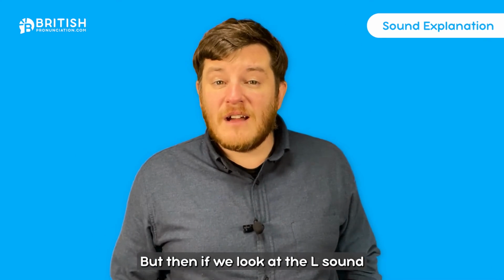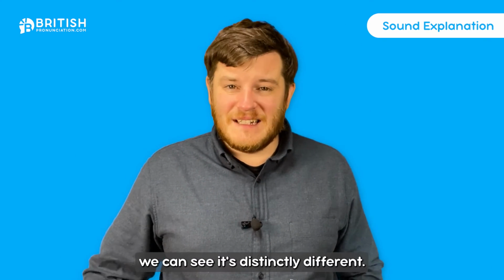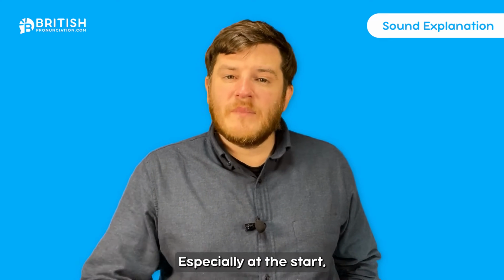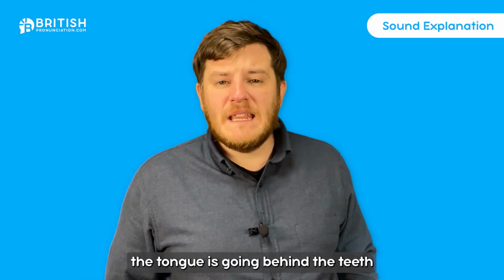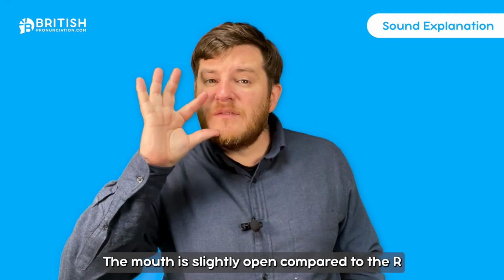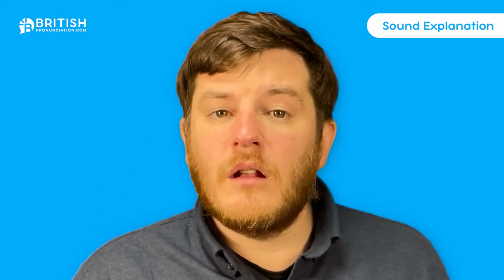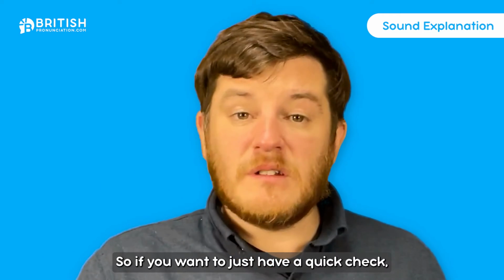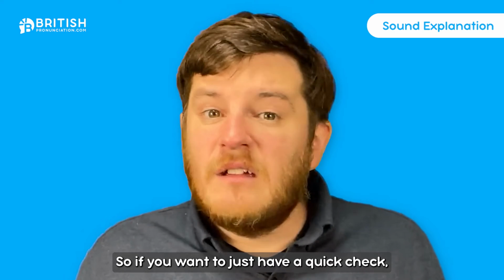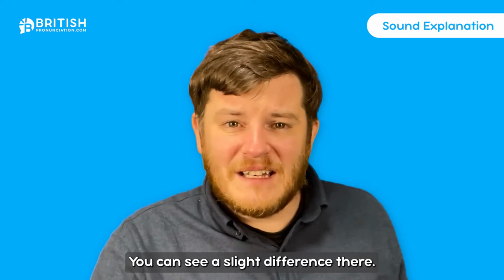But then if we look at the L sound, we can see it's distinctly different, especially at the start. The tongue is going behind the teeth, and the mouth is slightly open compared to the R. You see? So it's a little bit different. If you want to just have a quick check, just go and look in the mirror. You can see a slight difference there.